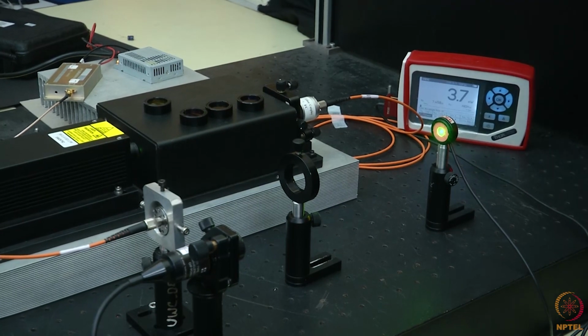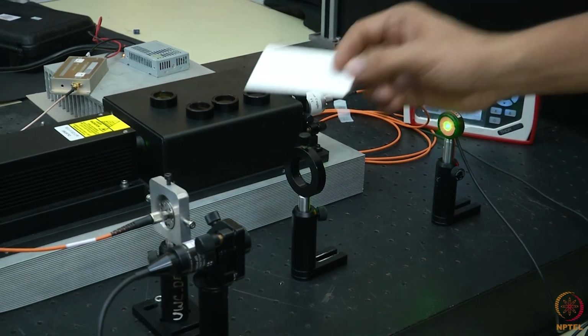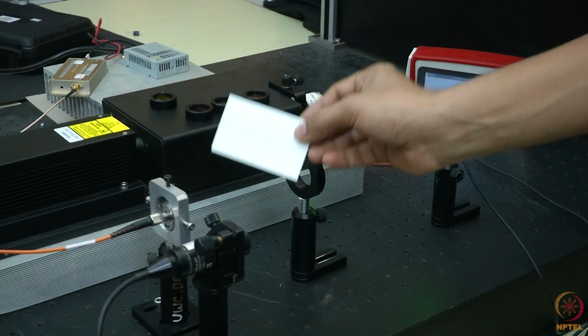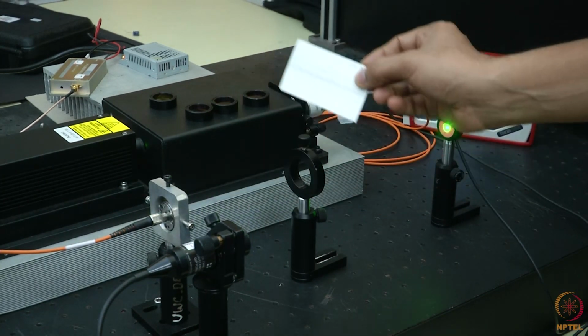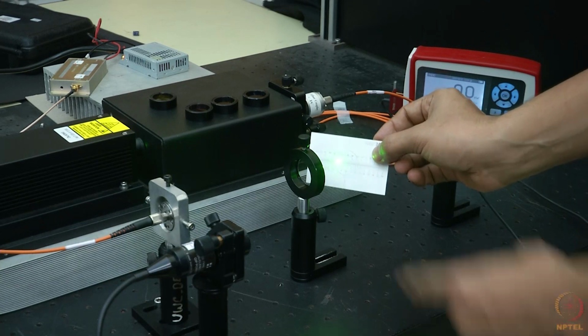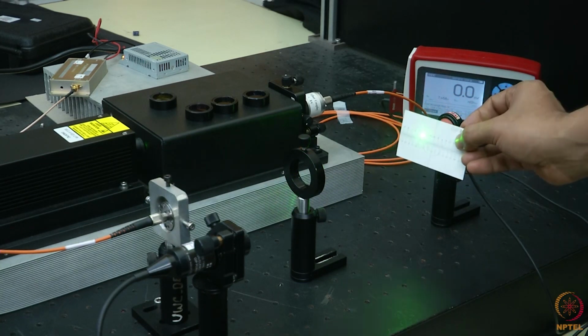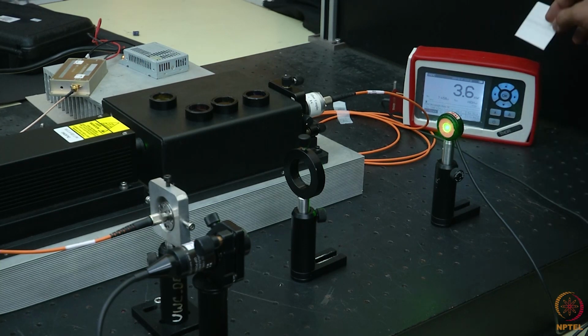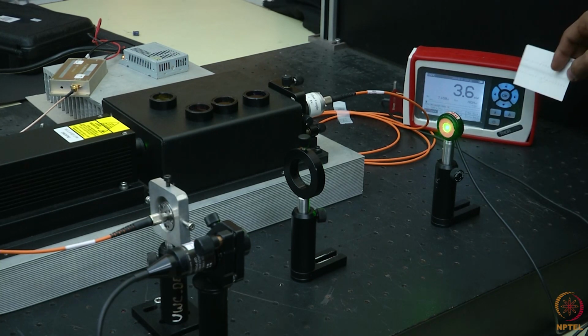Okay, so we will see the transmission through different color filters, first for green light, then for a red laser source. For the green laser source, you can see the green laser coming out here, and here I will mount the filter. For now I have not mounted anything, and that is falling onto the detector. Now you can see the reading on the power meter, and it is giving 3.6 milliwatt. So this is the laser power I am putting right now.